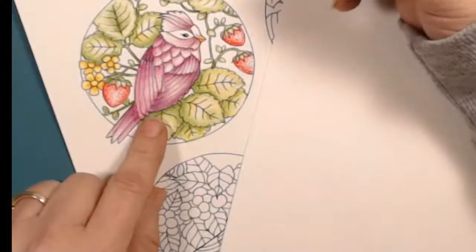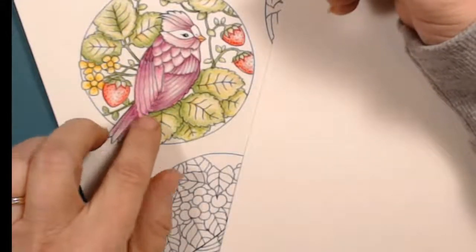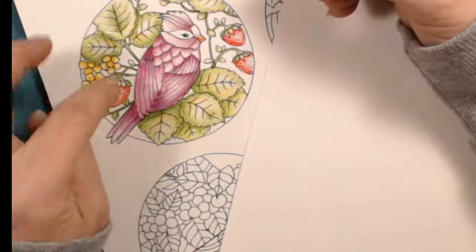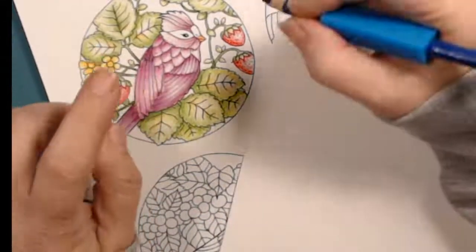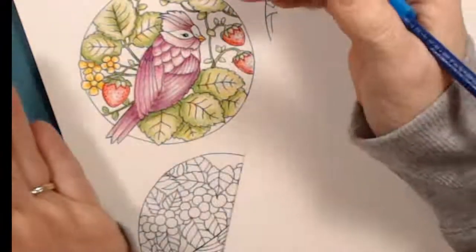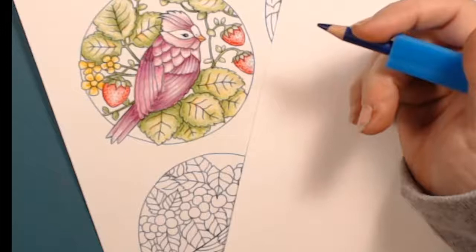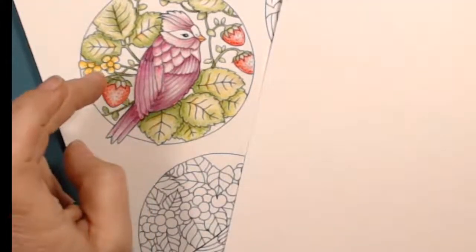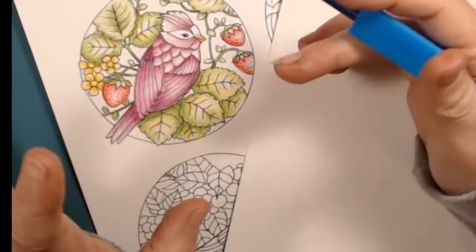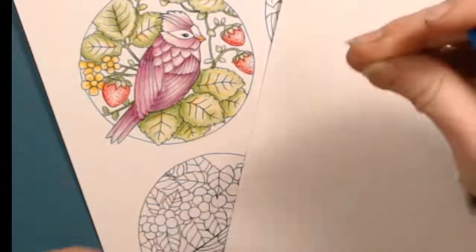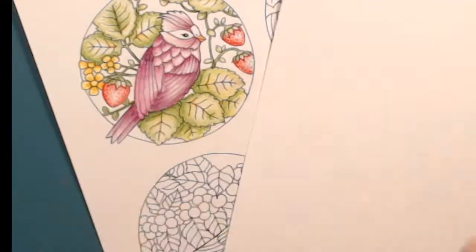I actually messed up on this one. If you zoom in really close, you can tell. But I started working on this one. I thought, well, I'm going to try putting three colors together that normally wouldn't go together, but putting a common color in between and blending that way.